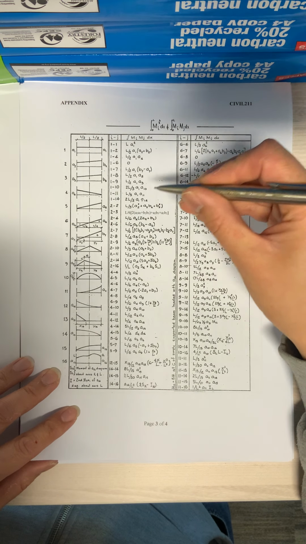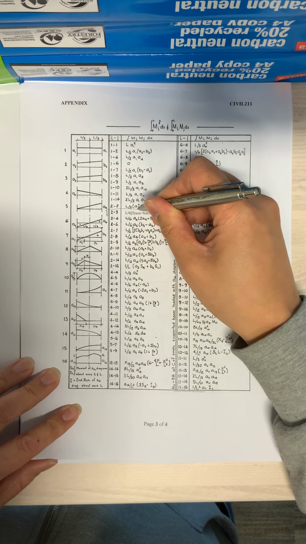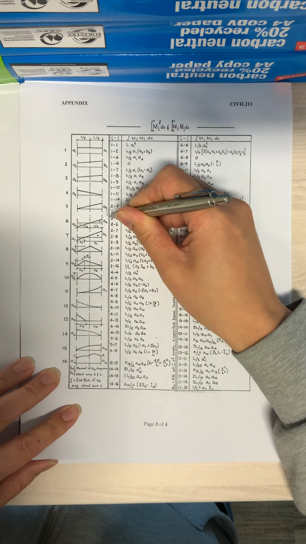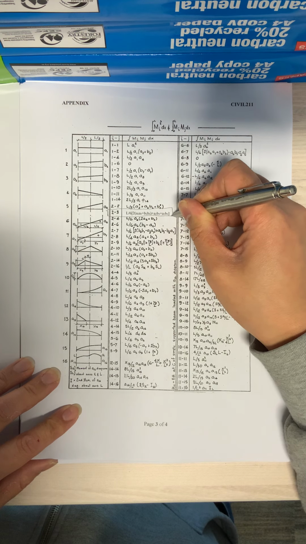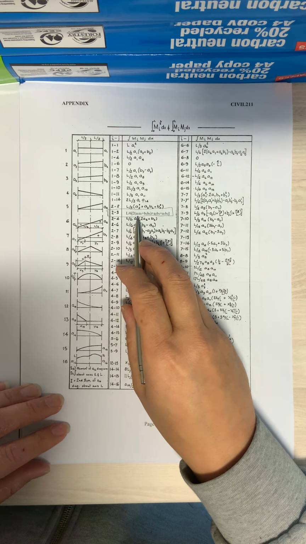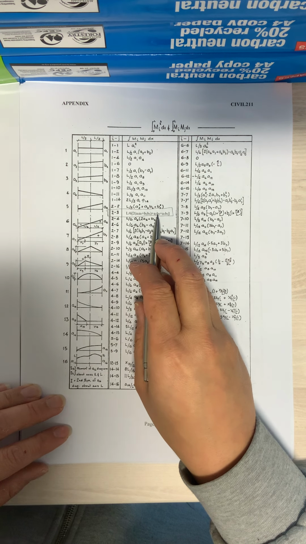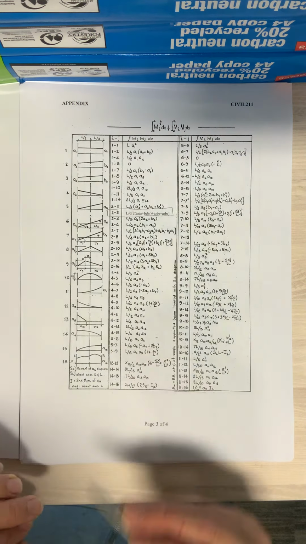Probably the one that's most general is this one here. So equation 2(3) is L over 6 times (A2A3 plus B2B3 plus A2B3 plus A3B2).